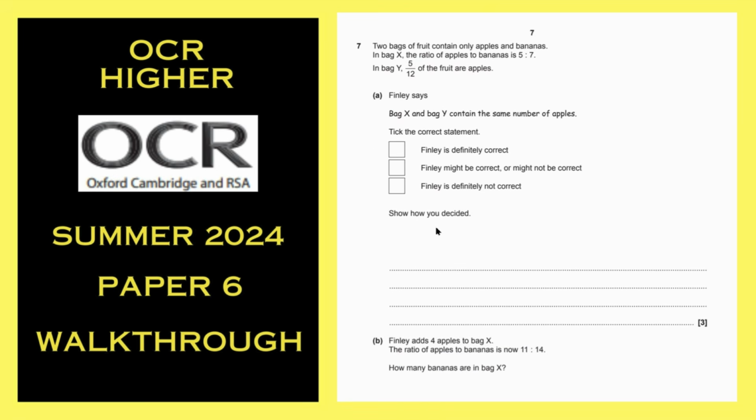Number 7, loads of waffle. 2 bags. Bag X has 5 to 7. Bag Y has 5/12 of. This is one of the key understandings. Just because things are given in ratios or proportions doesn't mean these haven't been simplified.